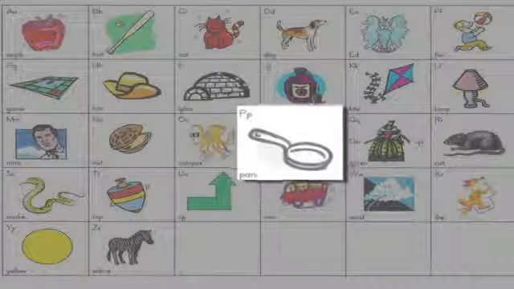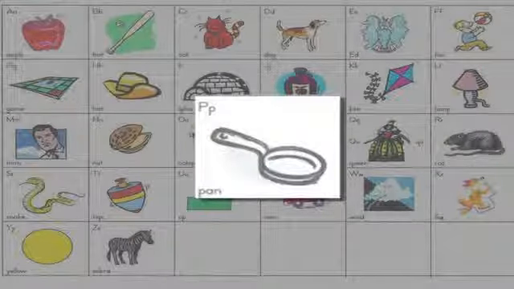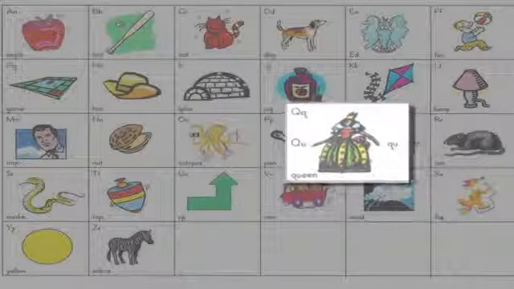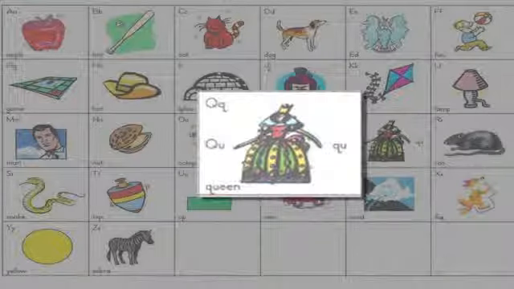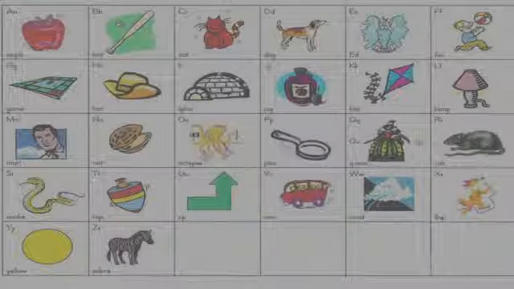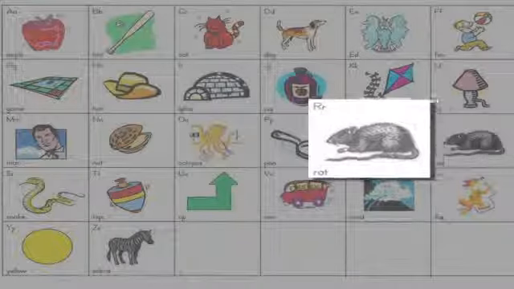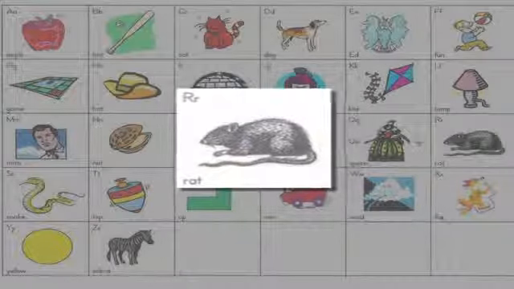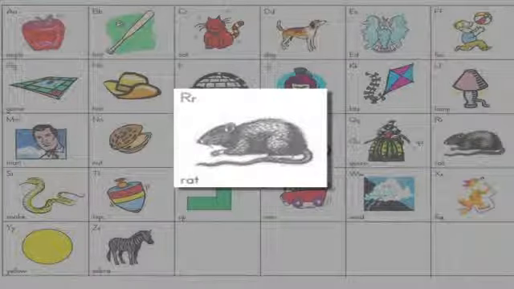Here we have the letter P, or the P sound, as in pan. Next we have the letter Q, and you can see it's presented here with Q and U, and those two letters very often go together. The sound you have here is K, as in queen. We also have the letter R, or the R sound, as in rat.